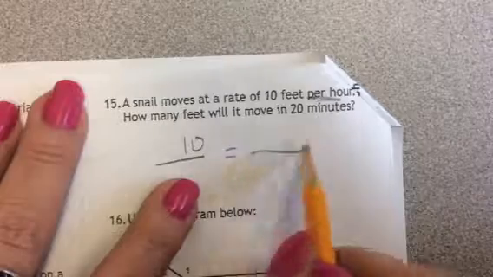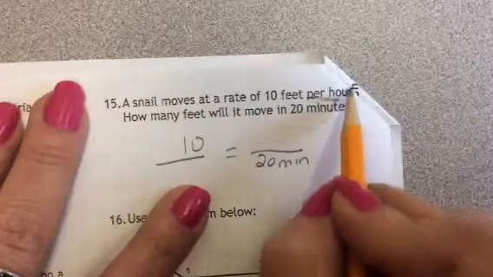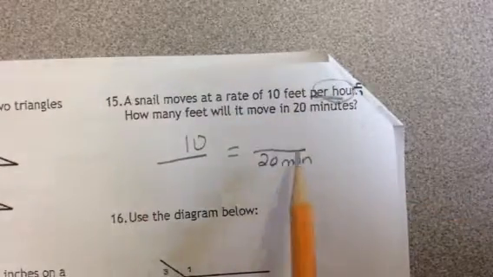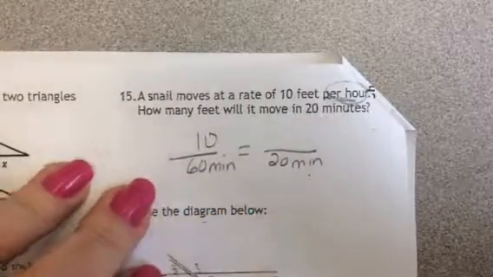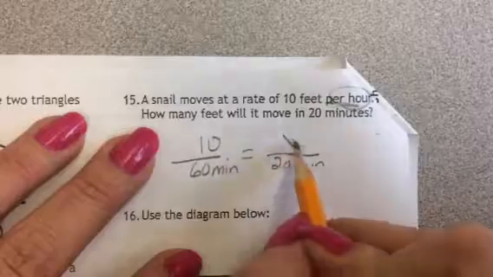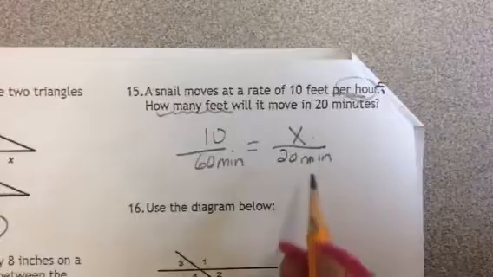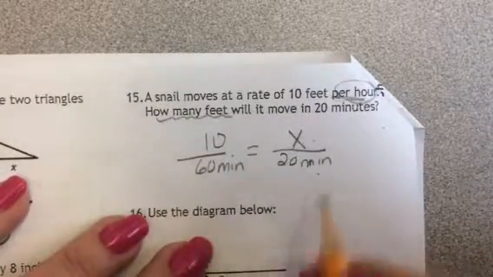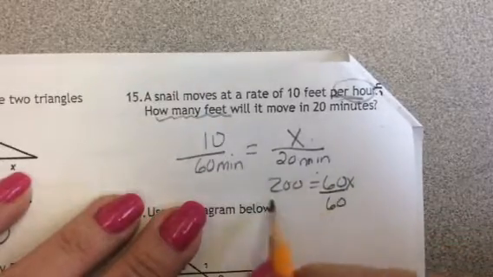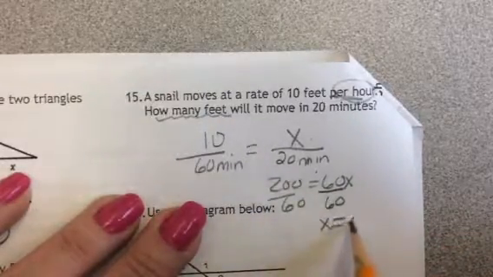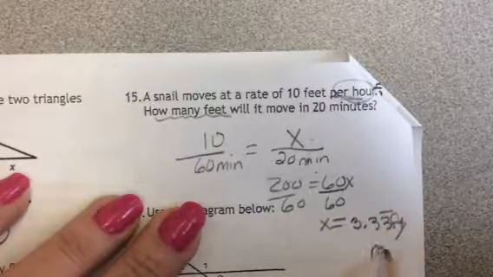Number 15. A snail moves at a rate of 10 feet per hour. How many feet will it move in 20 minutes? What you have to be careful of here is this says per hour, this is minutes. You want to make sure that you have minutes to minutes. So we know that there's 60 minutes in 1 hour. They're asking how many feet it will move in 20 minutes. Cross multiply and divide. You have 200 equals 60x. Divide by 60, divide by 60. X is equal to 3.33 repeating feet per minute.